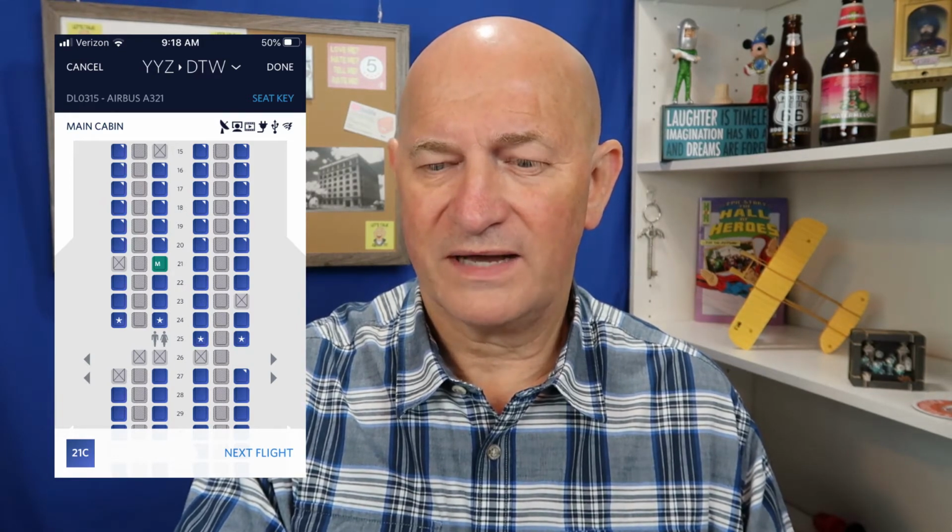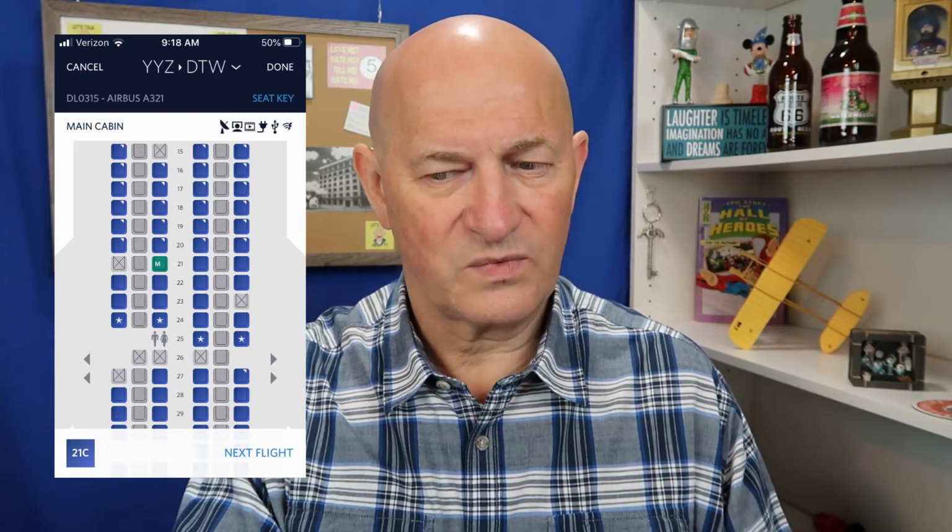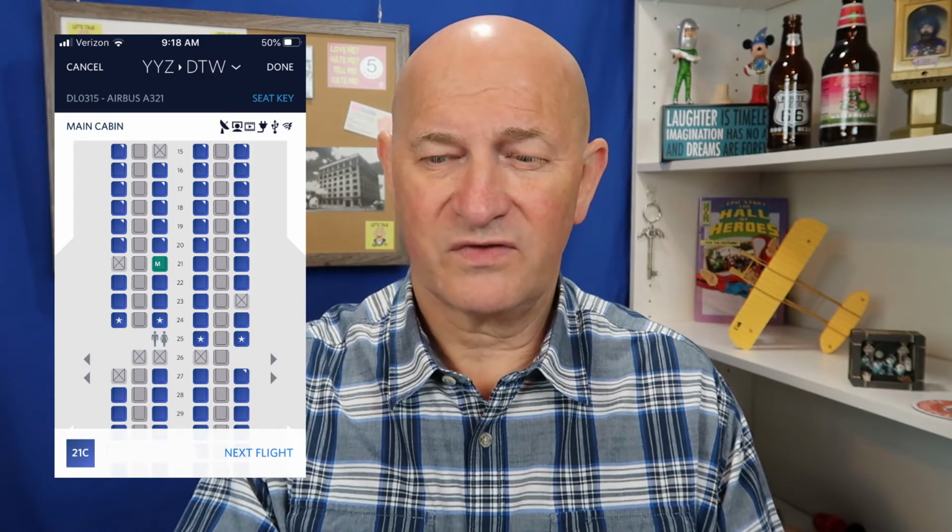Let's look at the return flight. On the return flight, this looks fantastic. It's an Airbus A321 that is very, very similar to the 737s. I like them a little bit better. There's just some nicer things when you sit in the aisle seat. There's a bar that comes down in the 737s that they don't have in the Airbus 321. So I really like this plane.